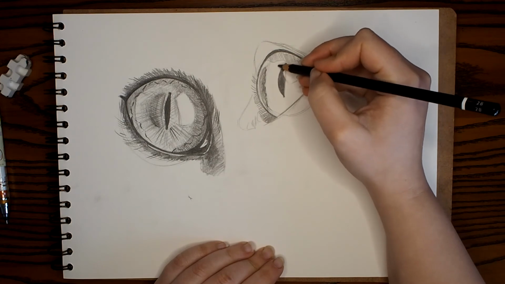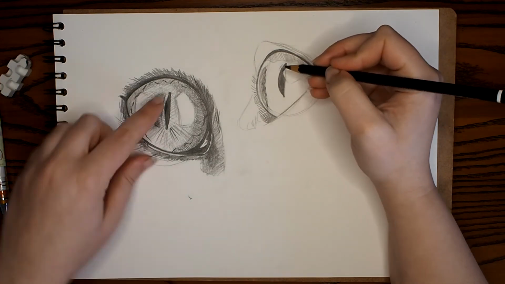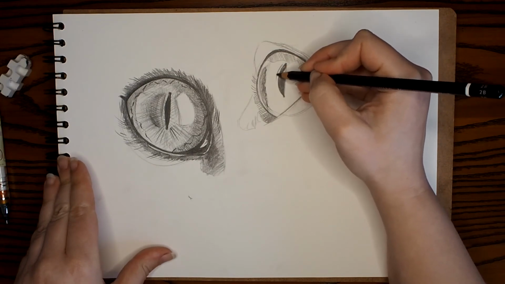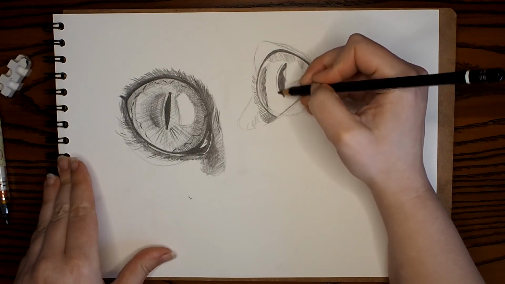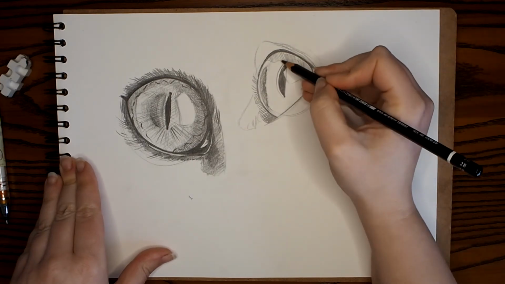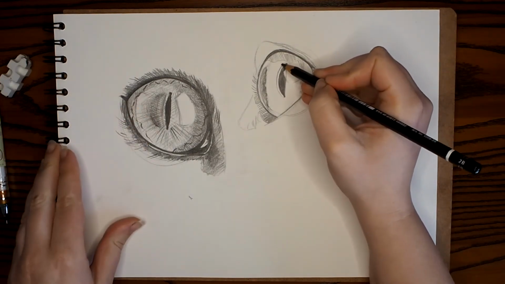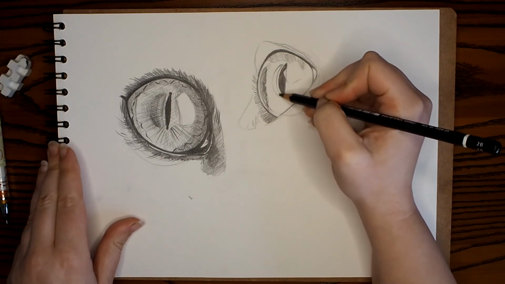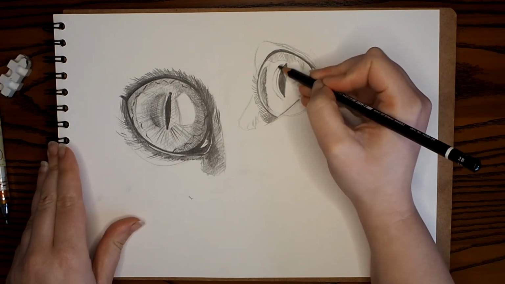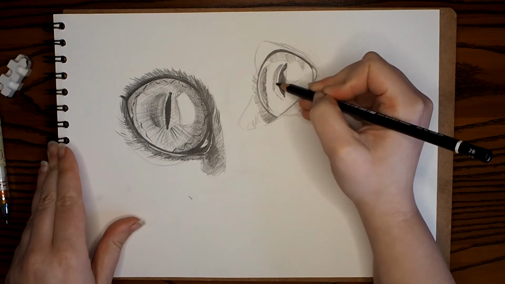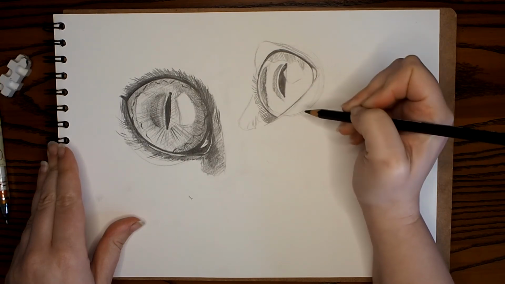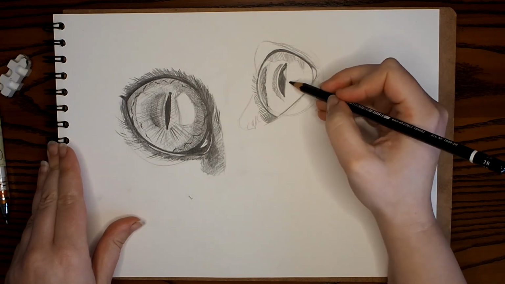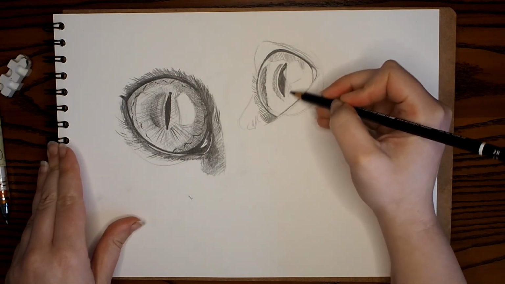And with this cat's eye, he's got that same light area here that goes along the front of the pupil. So I'm just going to sketch that in here. And then there's also the shadow here, but it's thinner because of the way that the light is working. Throw in my shadow here. And then there's a bit more shadow here. Ever so slightly creeps out like that.